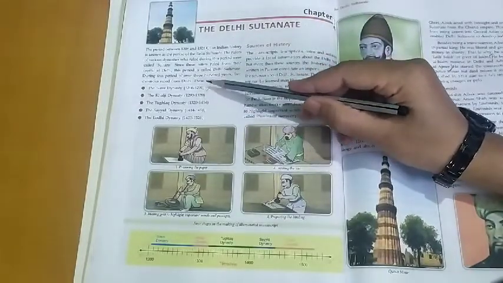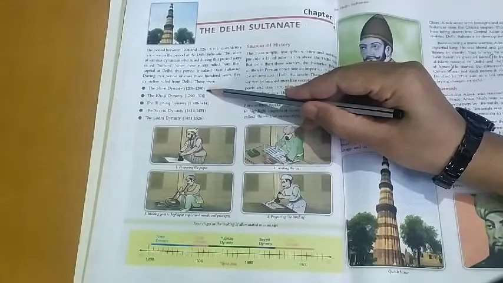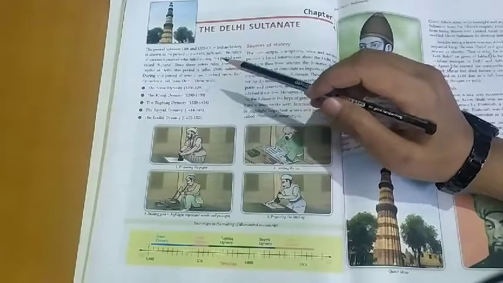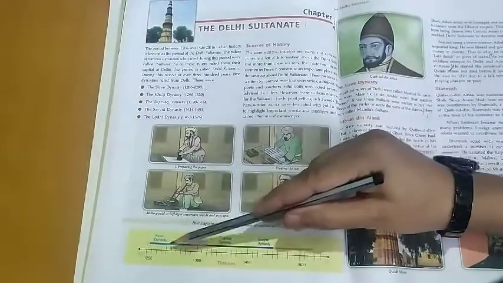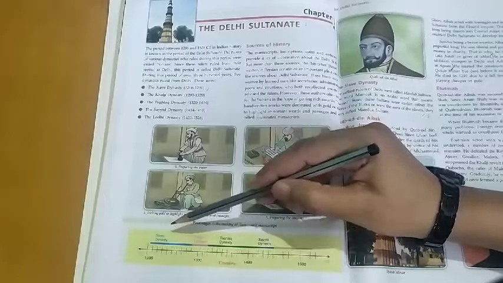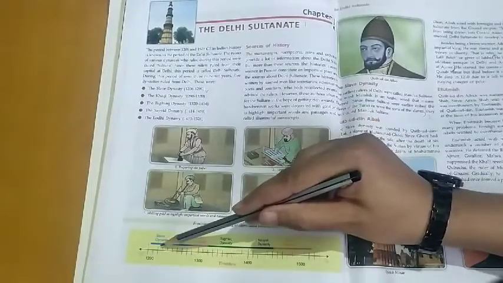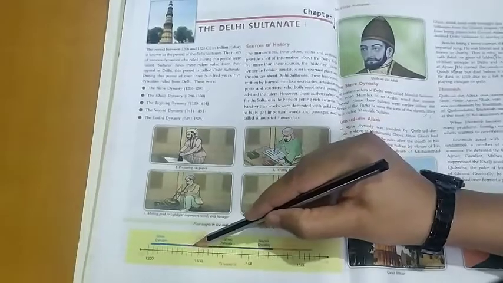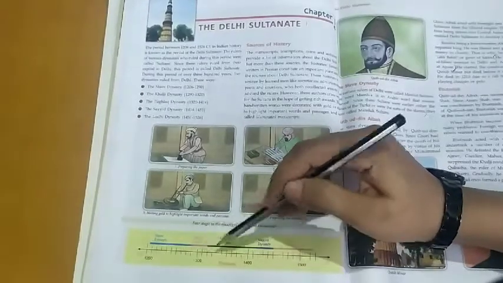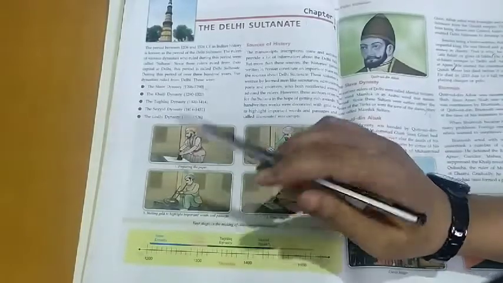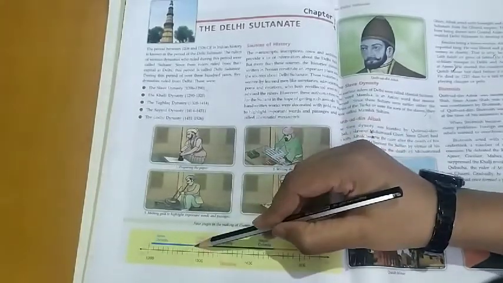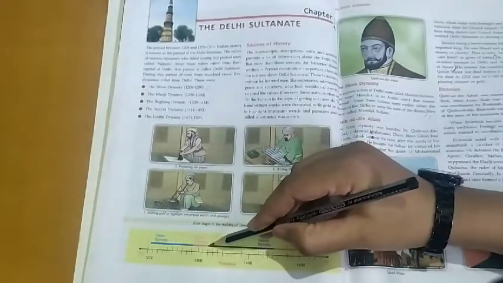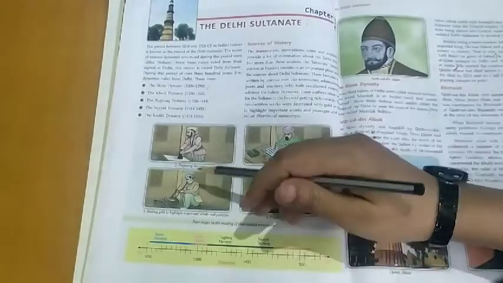As you know, till now I explained two dynasties, the Slave dynasty and the Khilji dynasty. That was the time period of 1206 to 1290 for the Slave dynasty, and from 1290 to 1320 CE. So that is the time period of the Khilji dynasty.